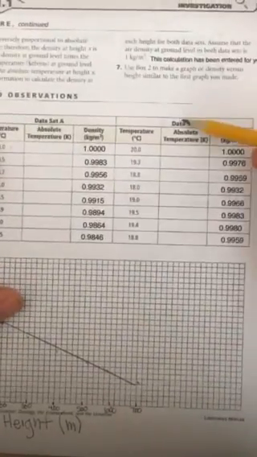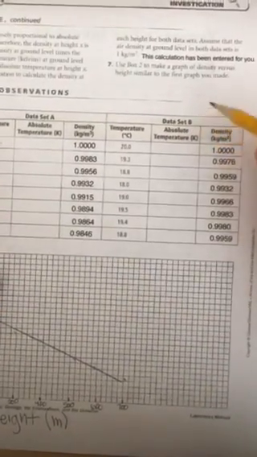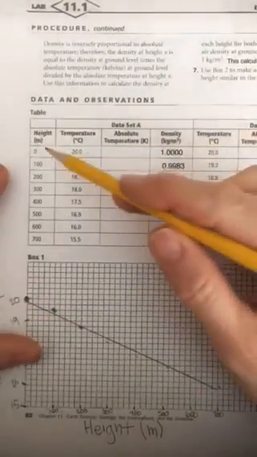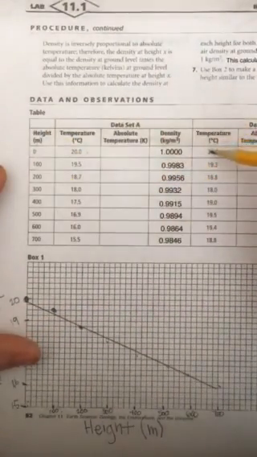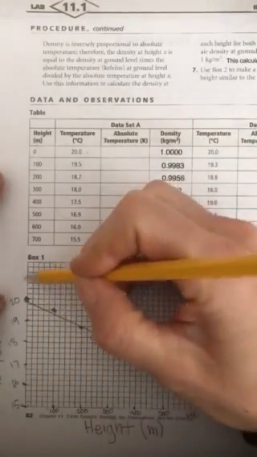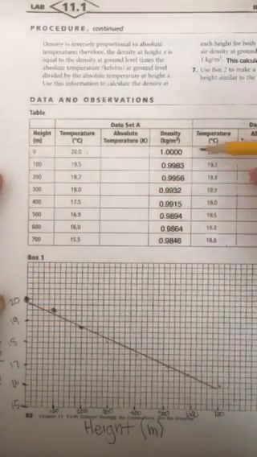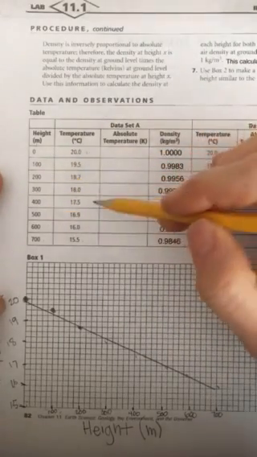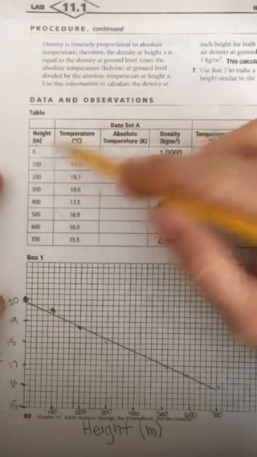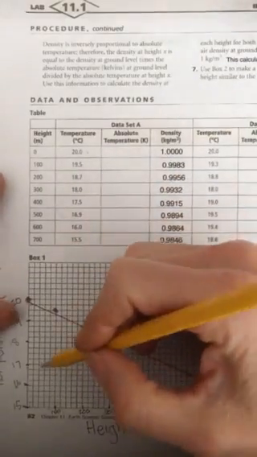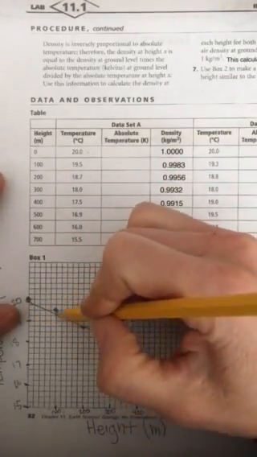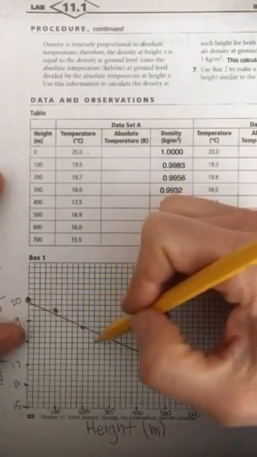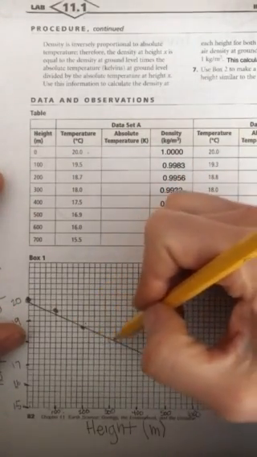And then we're going to do the same thing with data set B, but remember we're using a dashed line. So, oops, let's move this over just a little. So for 0 meters, it's 20, so that's the same. So a second dot is going to go right here. For 100 meters up, and so we're increasing height as we go, so we're going farther away from the surface. So 100 is 19.3. We'll mark it. 18.8, mark it. 18, mark it. Oops, right here, we'd mark it.